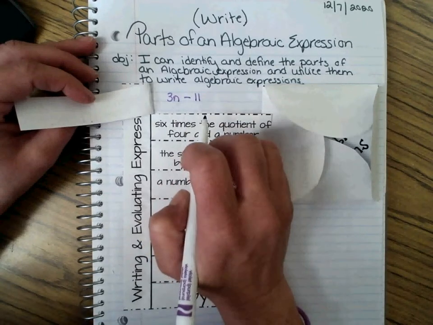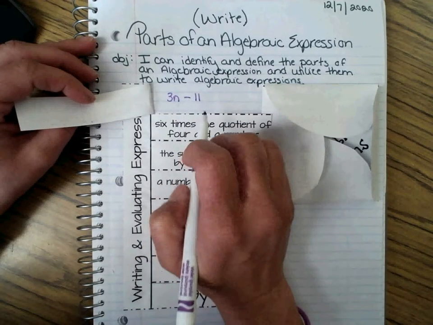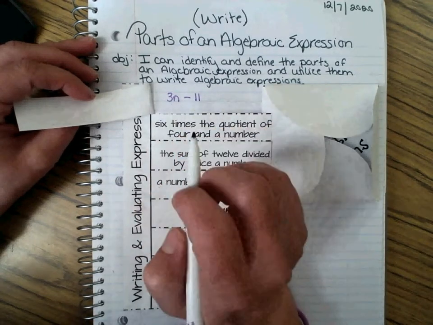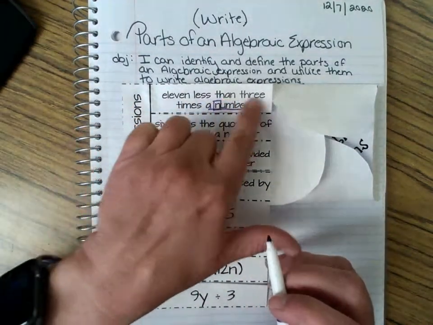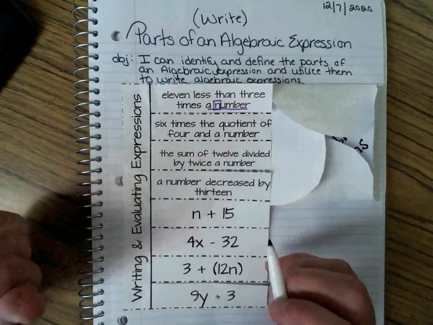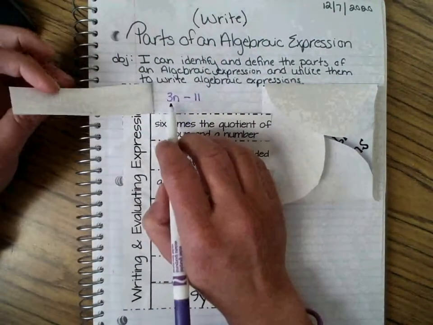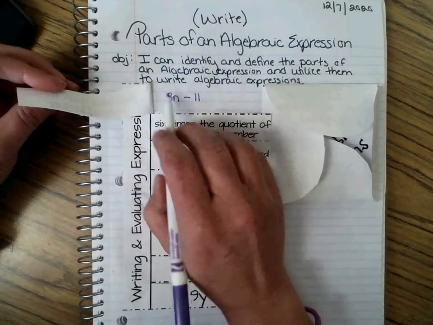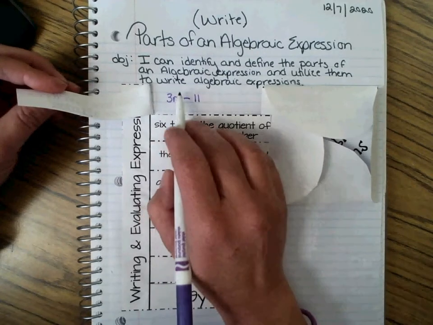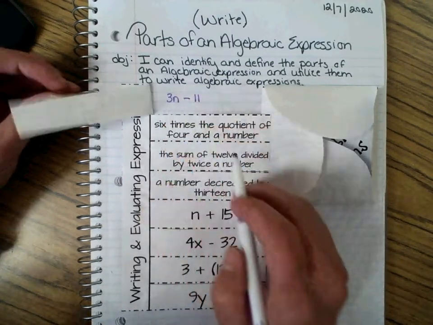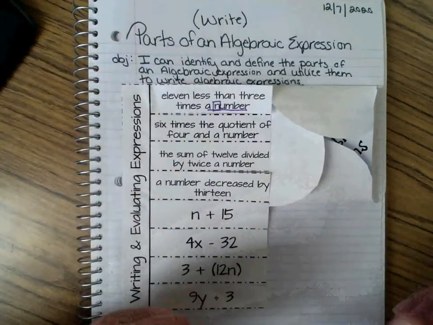And there are how many terms in this algebraic expression? 1, 2, okay? So everybody see, 11 less than 3 times a number, okay? And remember, 3 next to a variable, anything next to a variable, that means to multiply. So that means 3 times a number. So that's another form of multiplication.